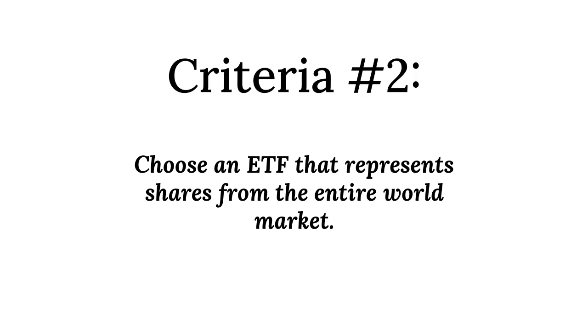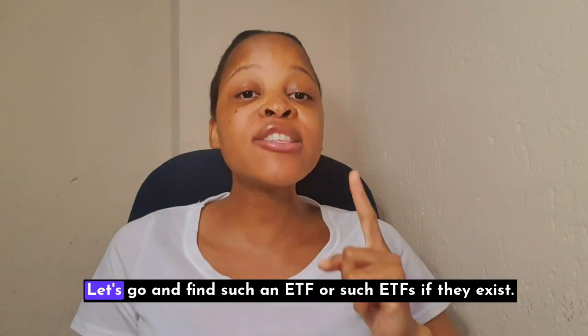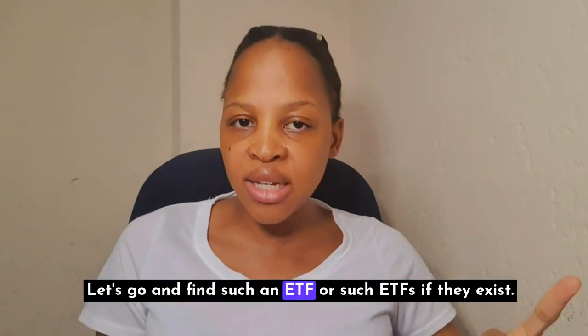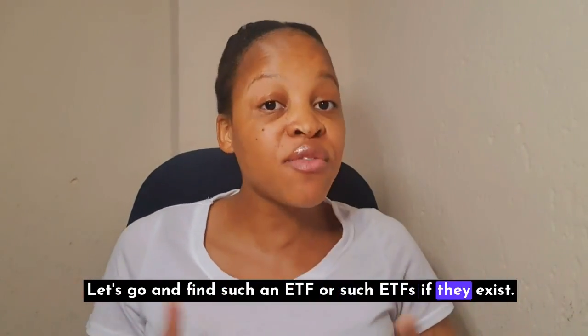The second criteria is to choose an ETF that represents most of the shares from the entire world market. This means I want an ETF with shares from North and South America, shares from Europe, shares from Africa, shares from Asia, shares from the Middle East, right? That's the whole world, basically. Let's go and find such an ETF or such ETFs if they exist.